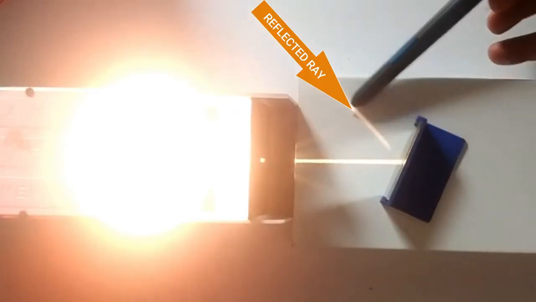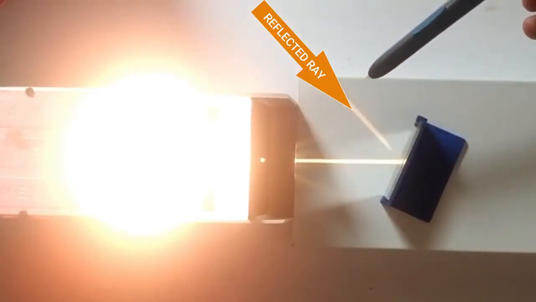And where it has fallen, right here on this point on the mirror, that point is called the point of incidence. And then it reflects here. So this ray is called the reflected ray. So once again, incident ray, point of incidence, and then reflected ray, right?